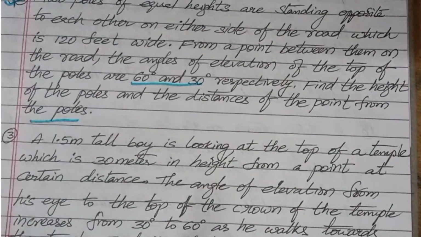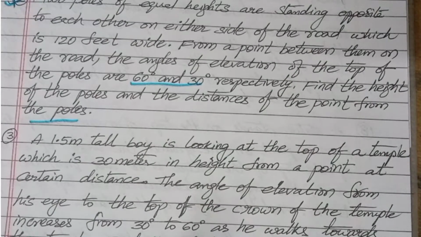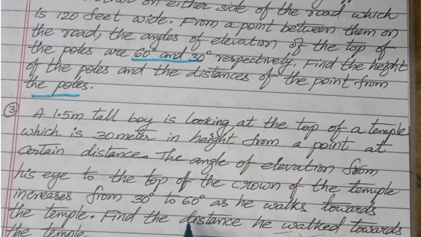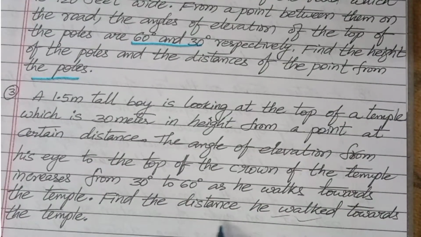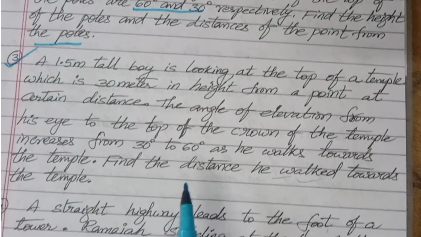Next one. A 1.5 meter tall boy is looking at the top of the temple which is 30 meters in height from the point at a certain distance. The angle of elevation from his eye to the top of the crown of the temple increases from 30 to 60 as he walks toward the temple. Find the distance he walked toward the temple. This is also an important question.